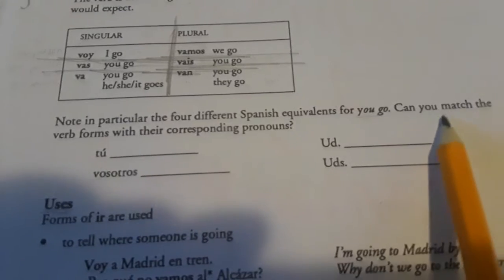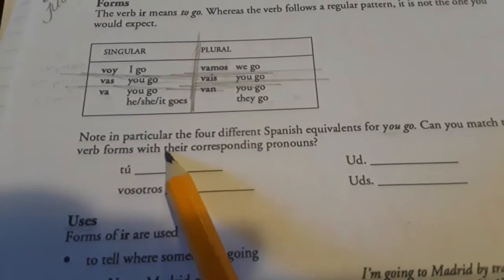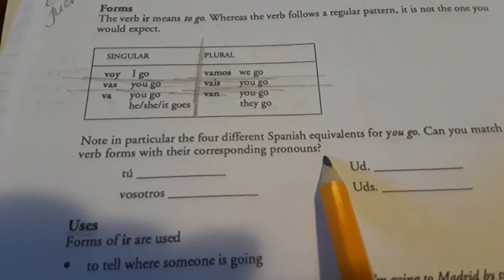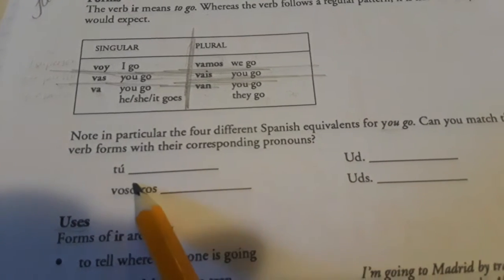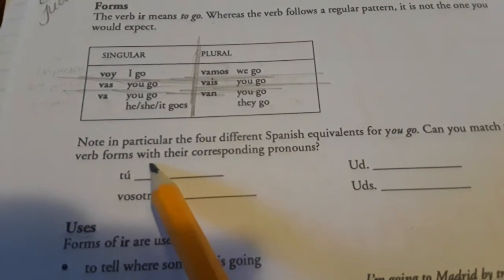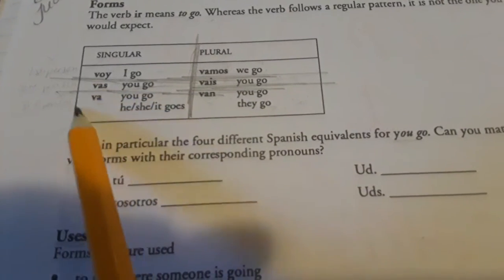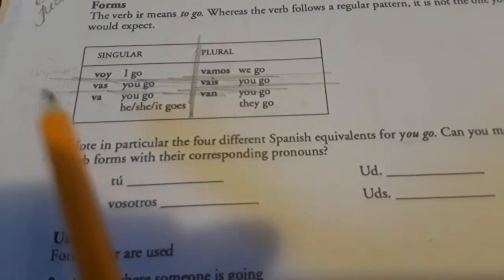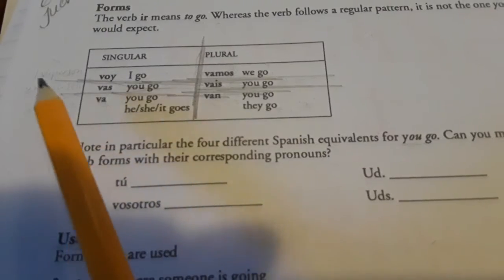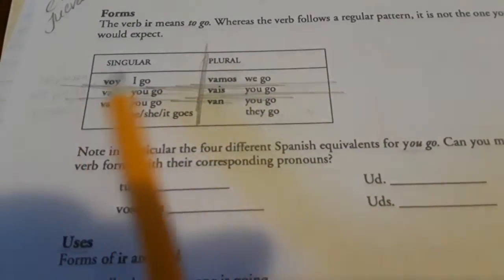Can you match the verb forms with their corresponding pronouns? Tú, which one goes with tú? So that means what I just went over right now actually. Tú would be in where? Which side, which pronoun is it?